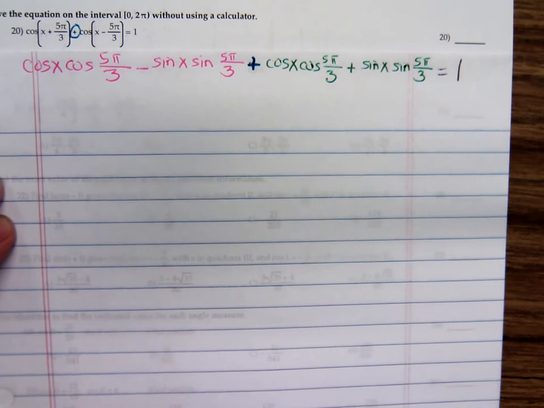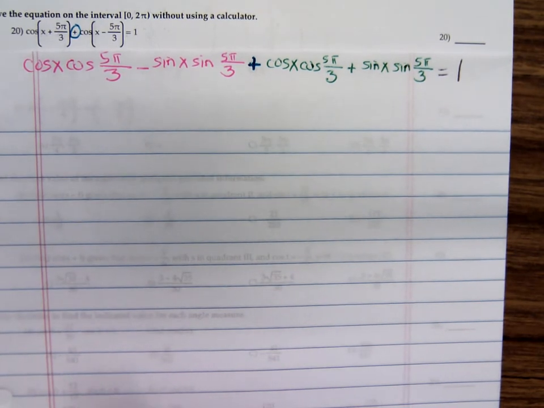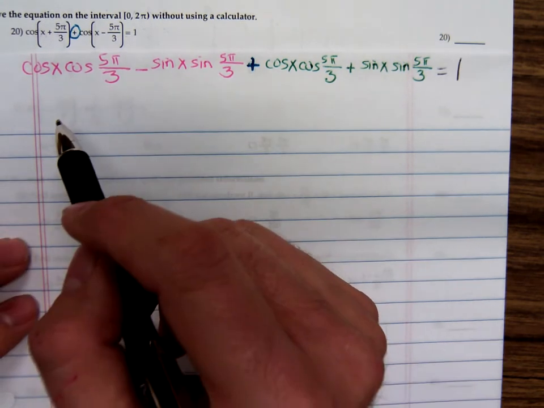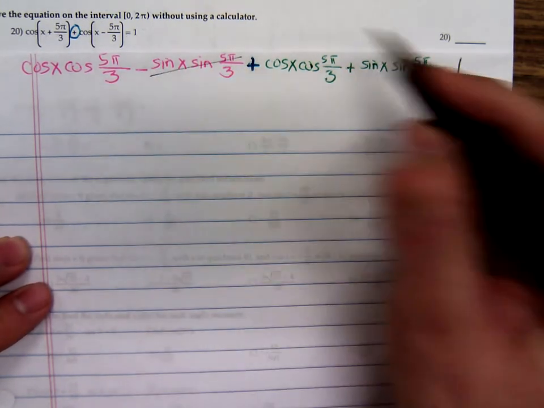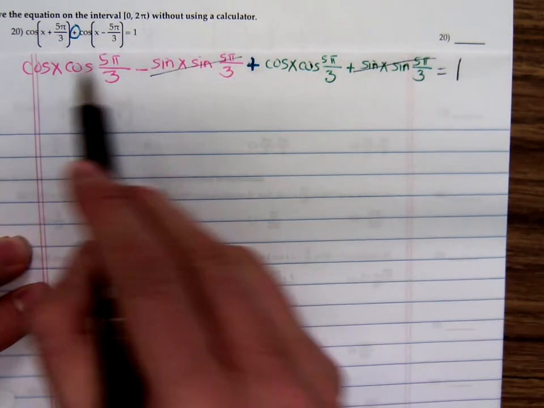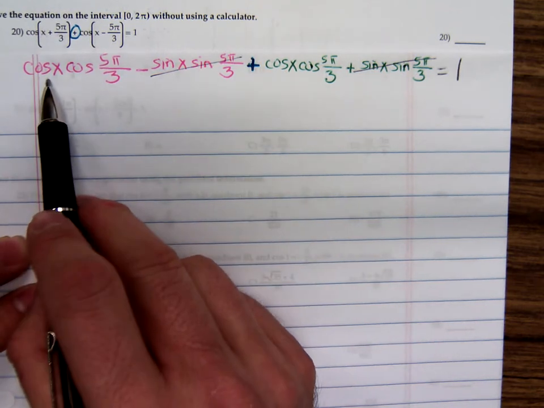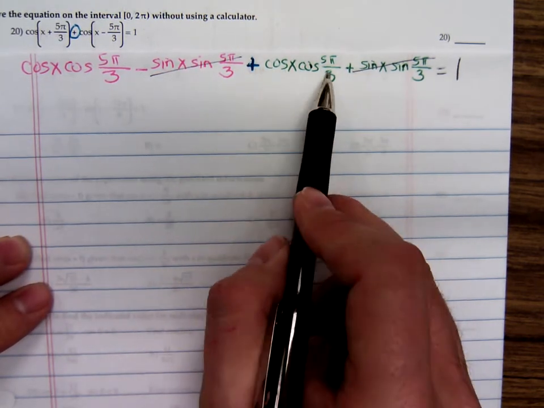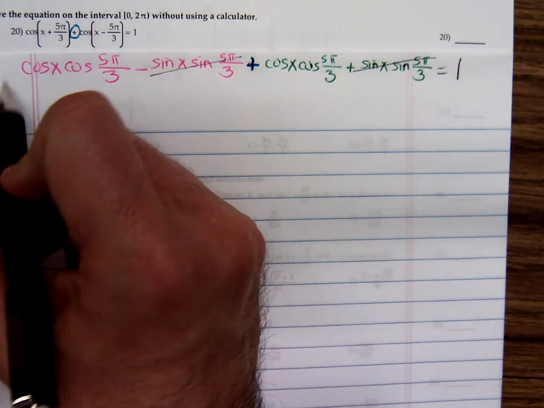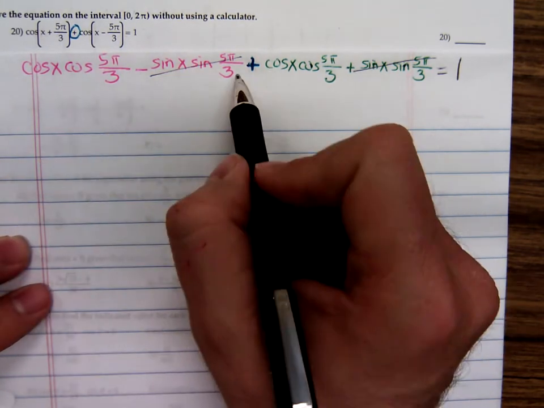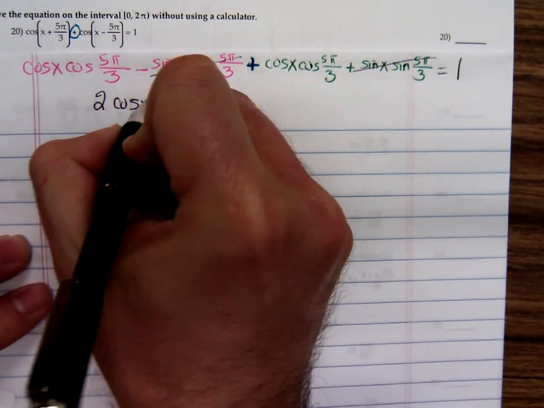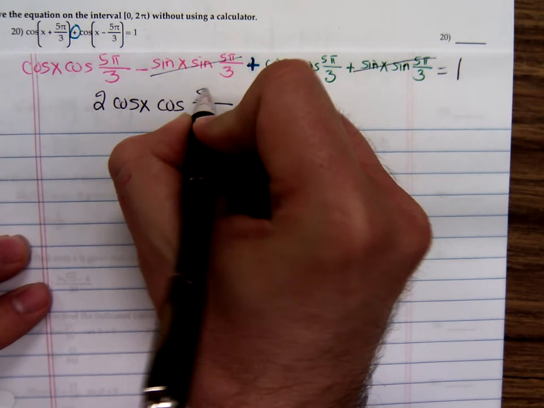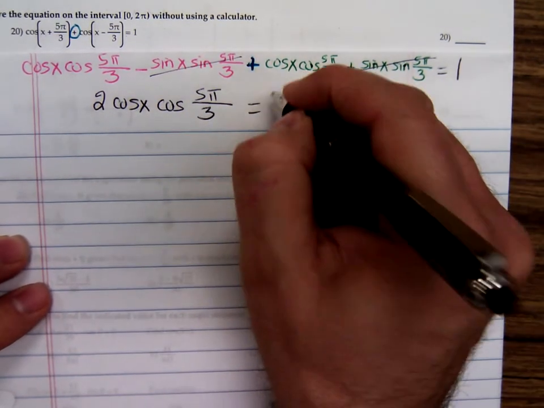Some of this stuff is going to subtract out. Let's see. Is it the sine terms that subtract out? This and that. And let's go ahead and combine these. Cosine blah blah plus cosine blah blah, or I should have said 1 cosine blah plus 1 cosine blah. That's going to be 2 cosine x cosine 5 pi over 3 equals 1.